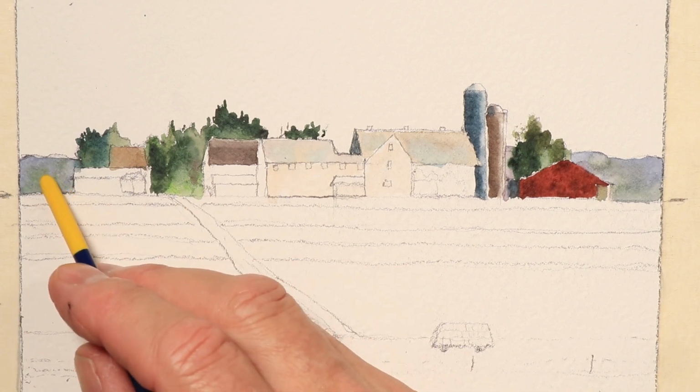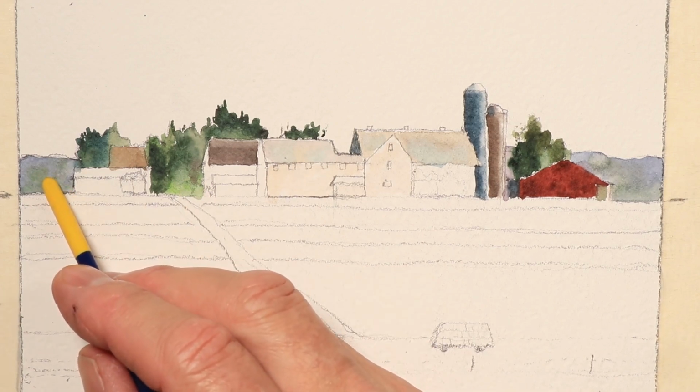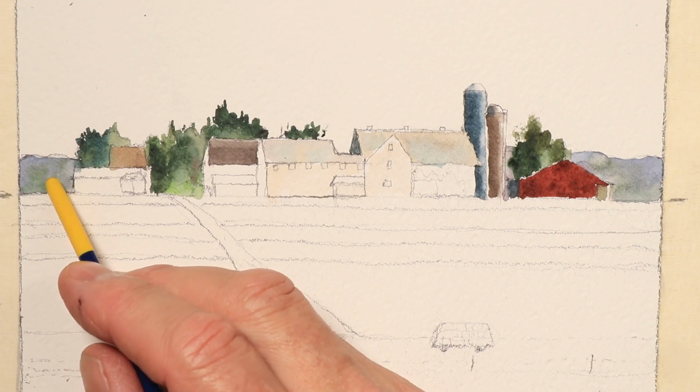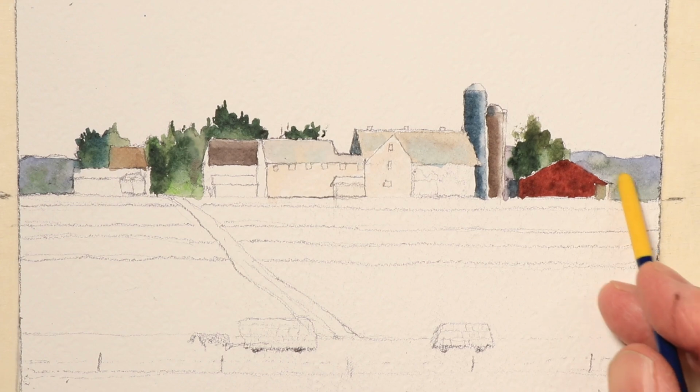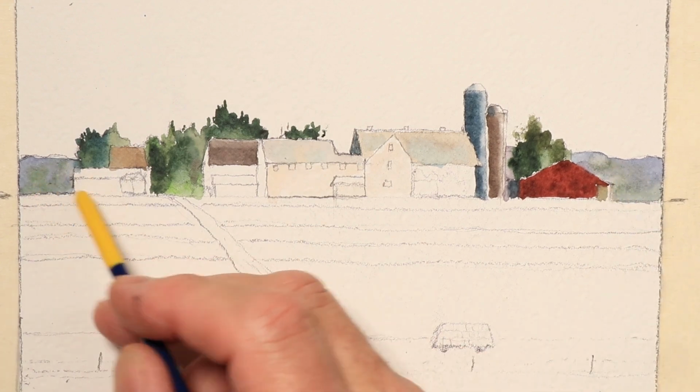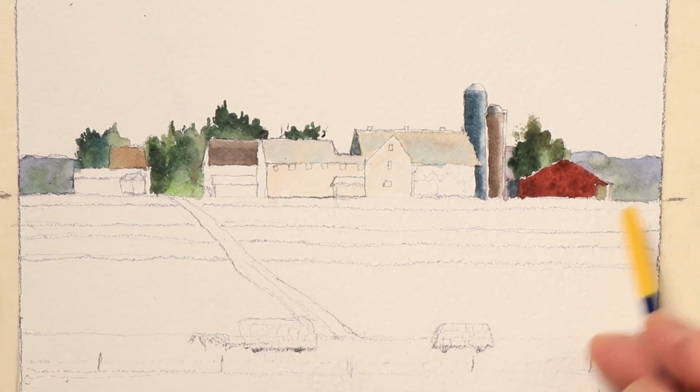So here, this was basically just purple. I used a purple out of the palette with maybe a touch of blue and a little bit of green, and I mixed that. So that was basically a purple with a little green in it to give us a little variation there.